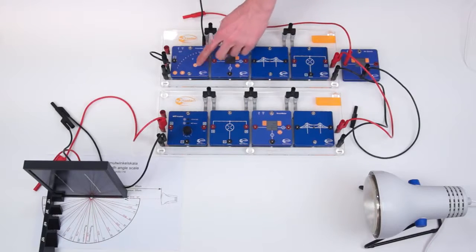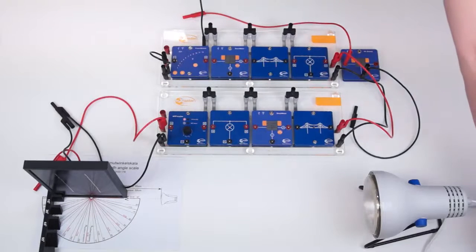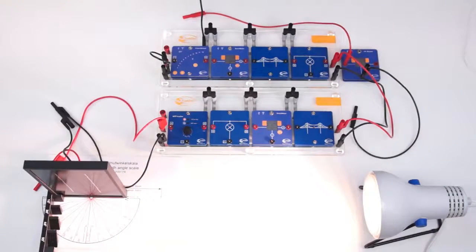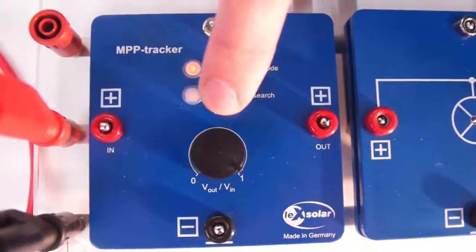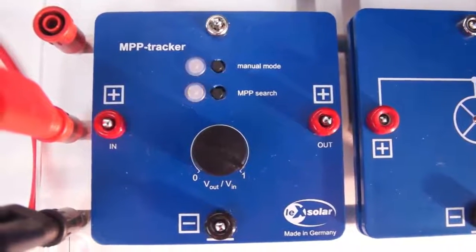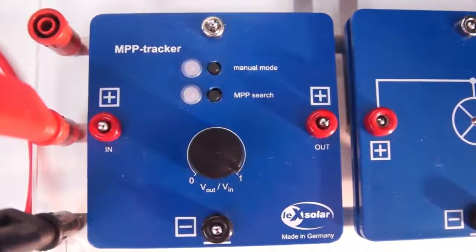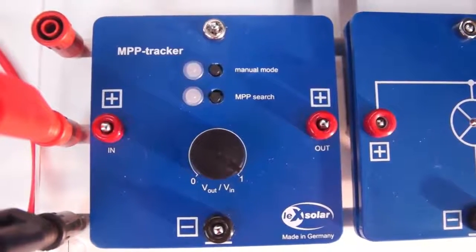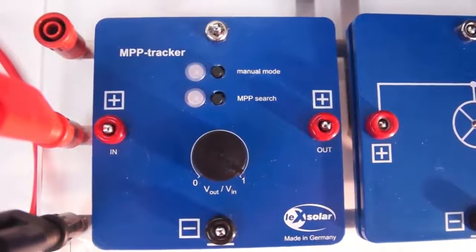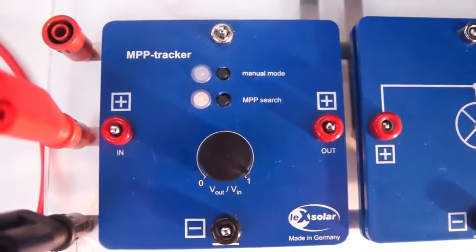In this respect, we maintain this voltage and turn on the power module. Furthermore, we turn on the lamp and simulate a low illumination of the photovoltaic system. With the MPP tracker, it must be ensured that it performs the mode MPP search. This means that it automatically searches the maximum power. When the LED no longer blinks, the solar module delivers maximum performance.